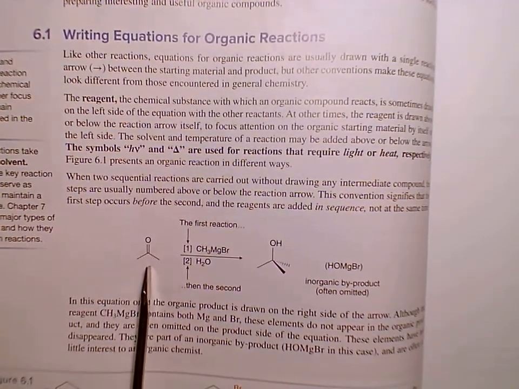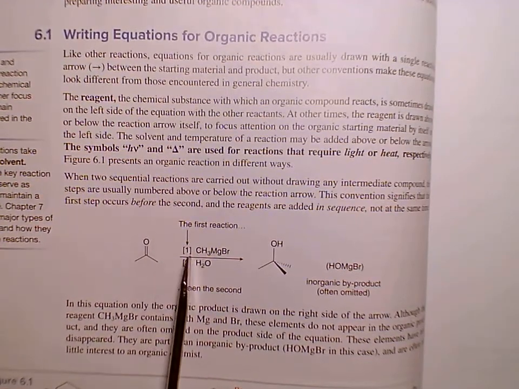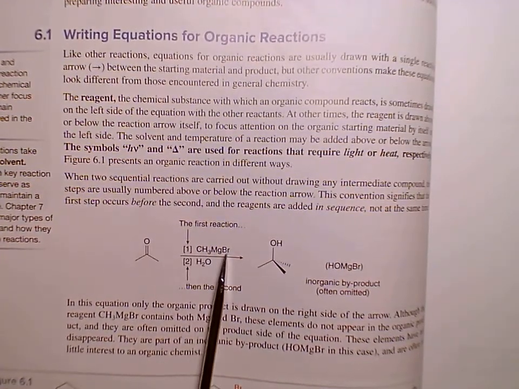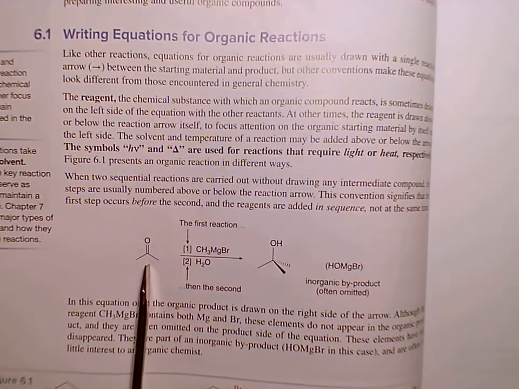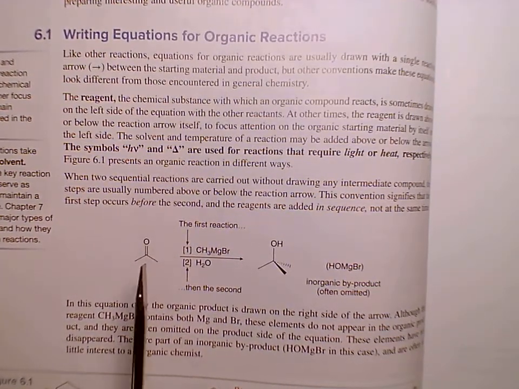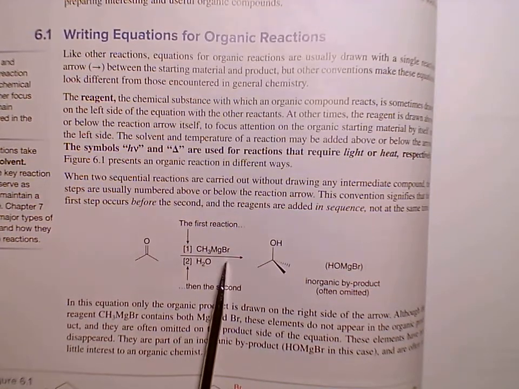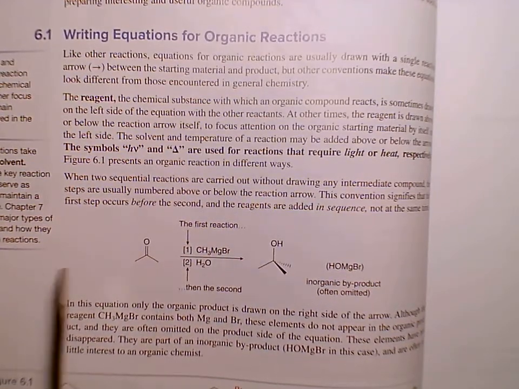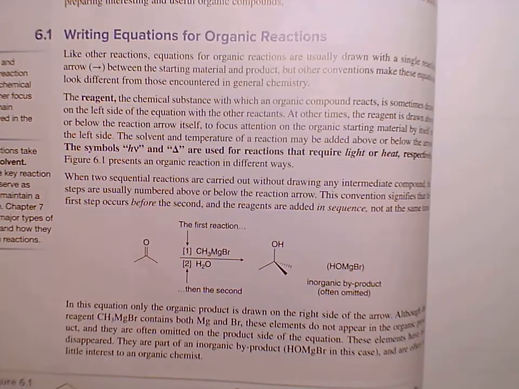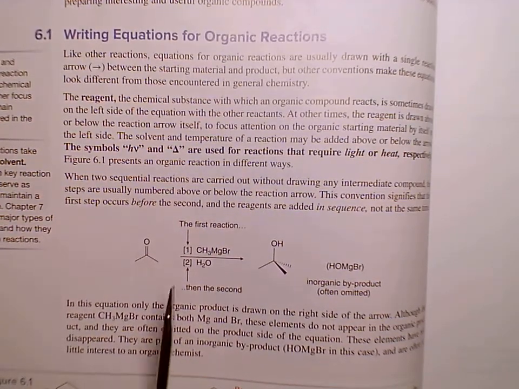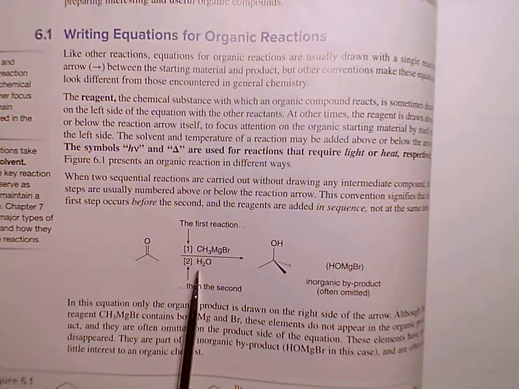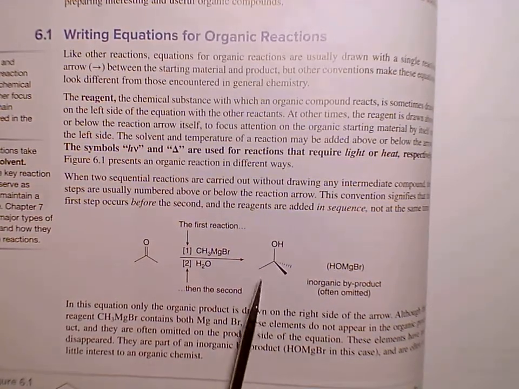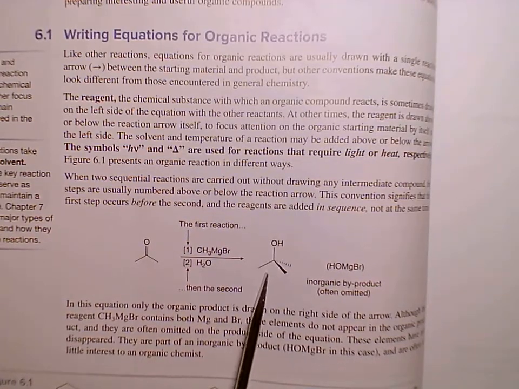If we take this reactant here and we're going to put one CH3MgBr, which means the first reaction we did was we took this molecule here, this is acetone, added this methyl magnesium bromide to it, and got a product. And after we got that product, after that reaction was done, we then added water to the reaction mixture, and after adding water, then we get this product right here.